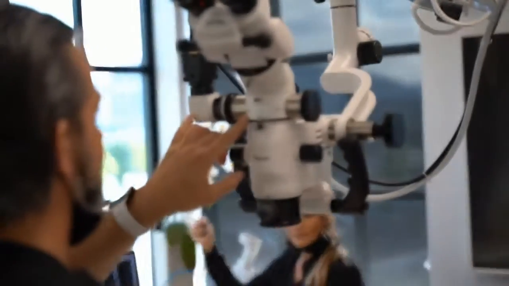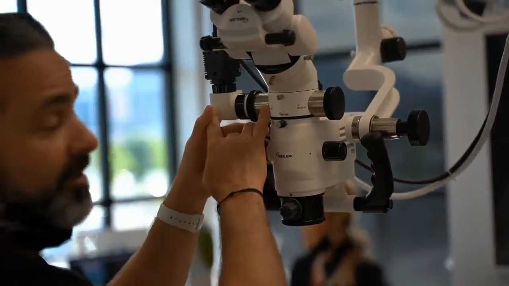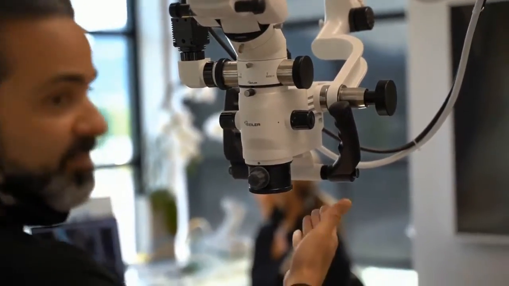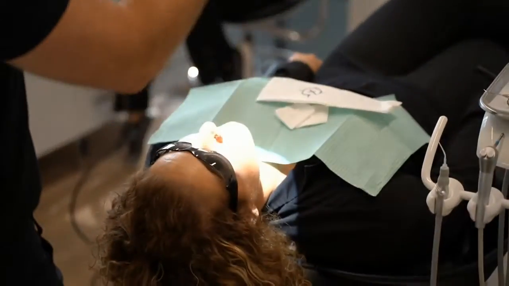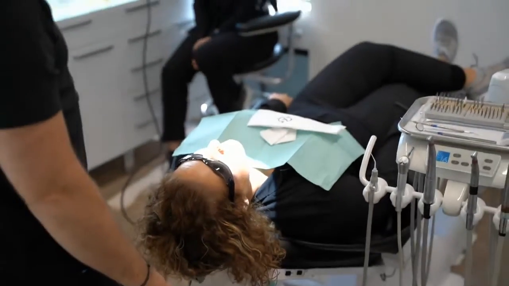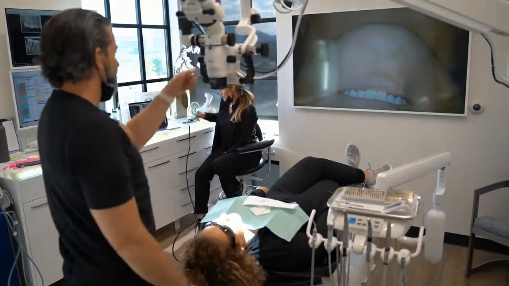So this distance is not as affected because of this correction. It gives me the ability to have this extreme distance between me and the patient. Look at that distance, we've got like 2.5 feet here. There you go. And I'm in focus.